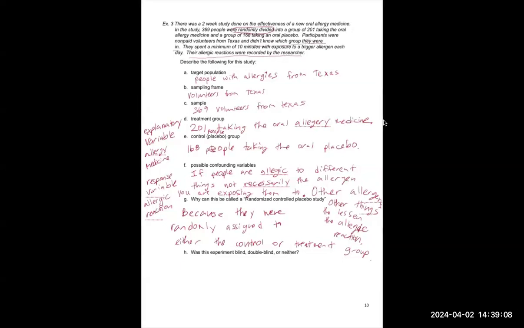So I'm going to say this was blind, since the participants or subjects, a lot of times the people in the experiment either receiving the drug or not receiving the drug, didn't know whether they are in the treatment group or not.